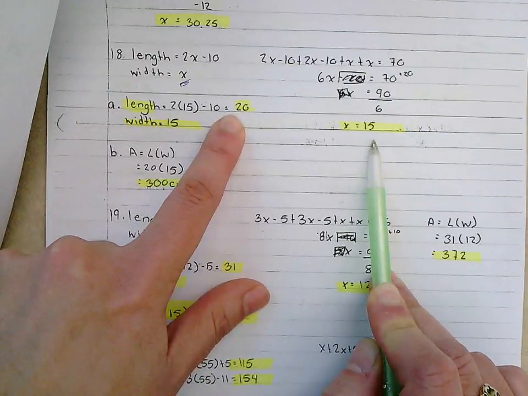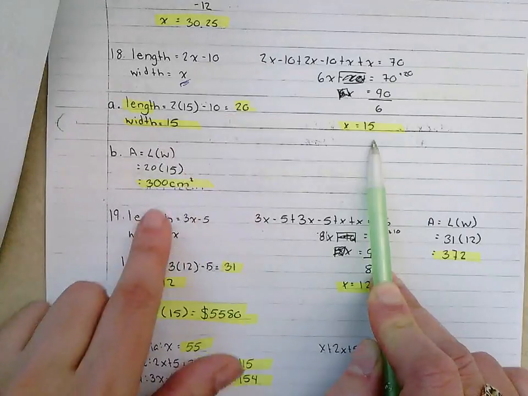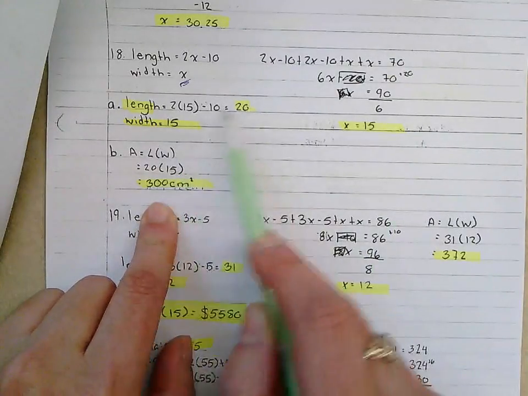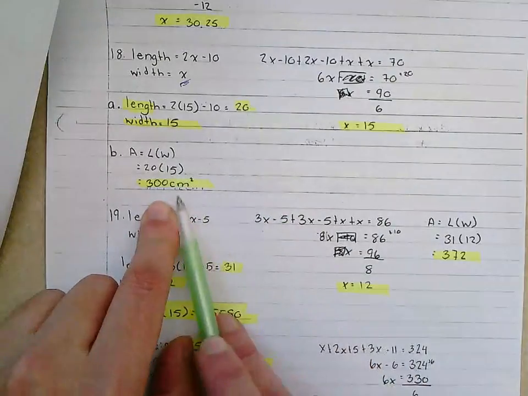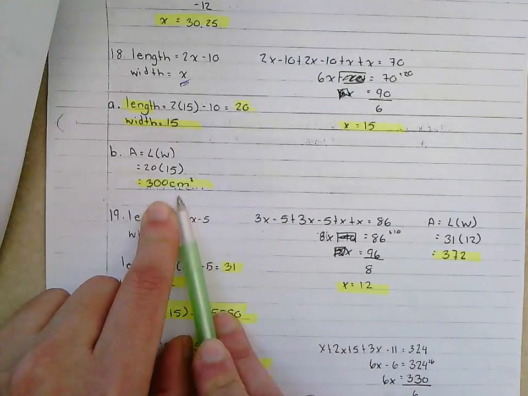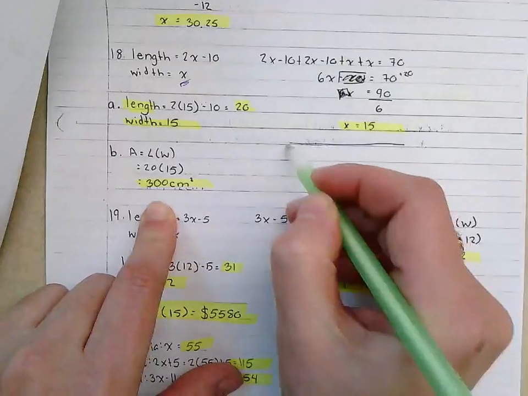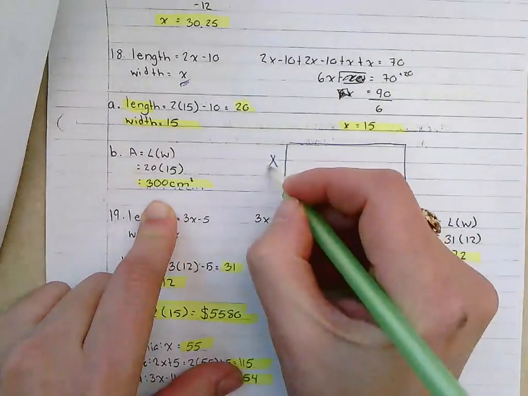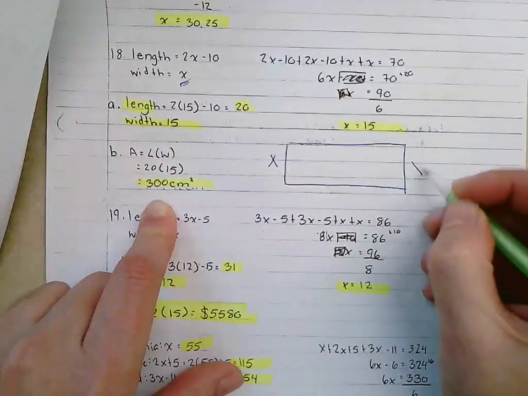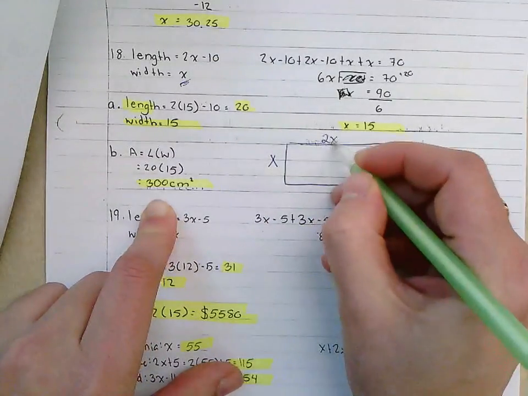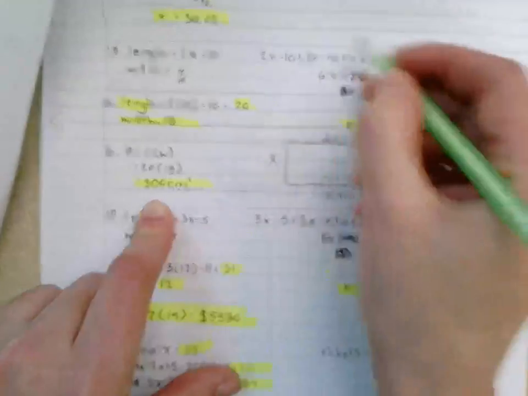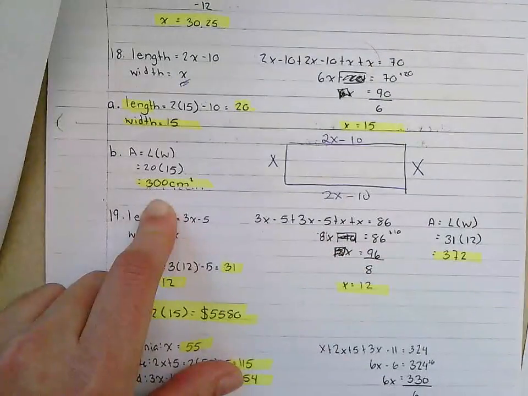If the question asks what's the area, this is how you answer it. 20 times 15, length times width. What's a common mistake? Common mistake is that they forget that a rectangle has how many sides? So we have an x on this side, an x on this side, the 2x minus 10, and the 2x minus 10, which was done up here.